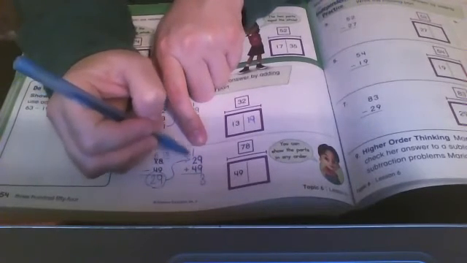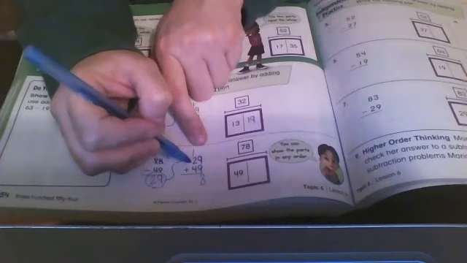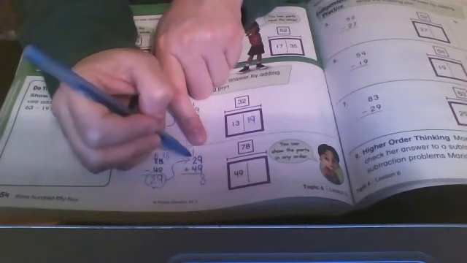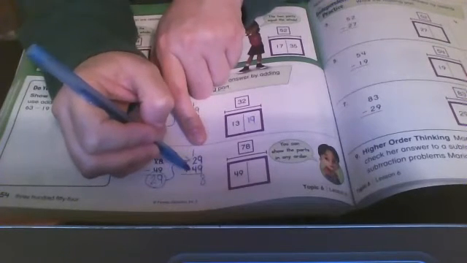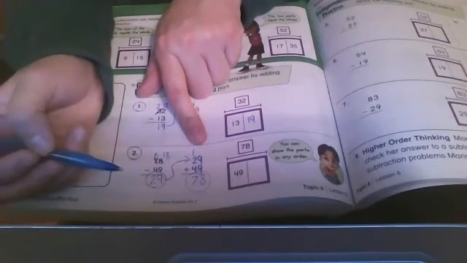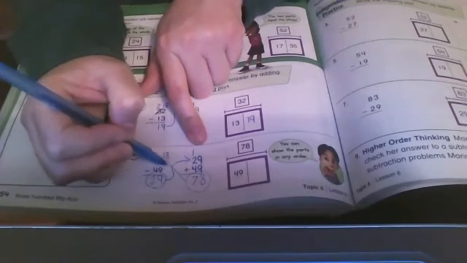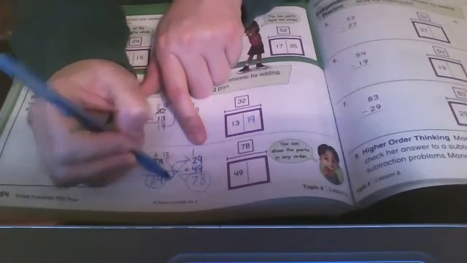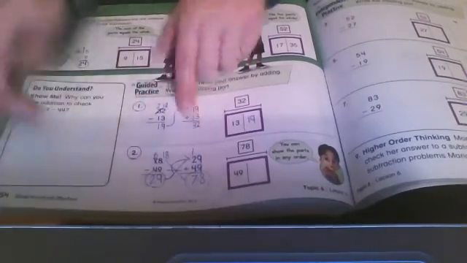And now in my tens place, I have 1 plus 2 plus 4. So 1 plus 2 gives me 3, plus 4 more gives me 7, for a sum of 78. And you can see all of my numbers match the related facts. So I know that my calculations were correct.